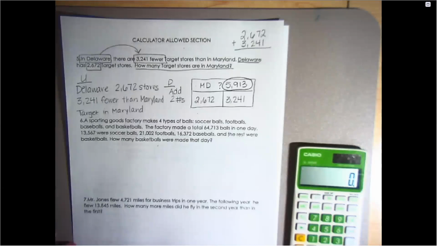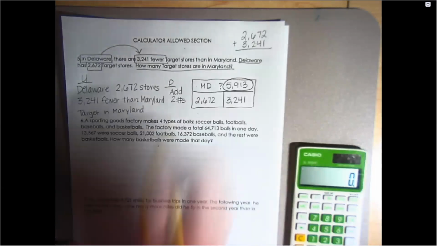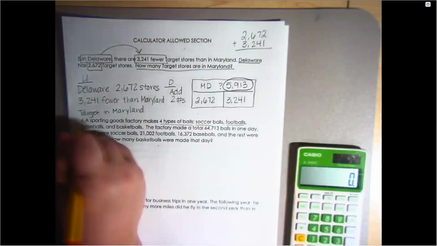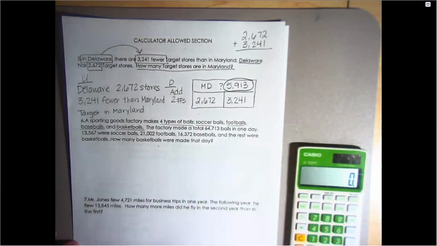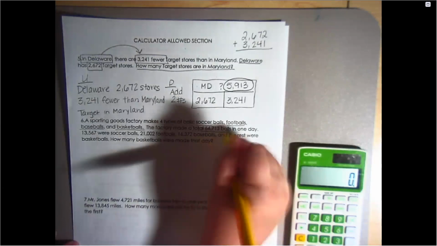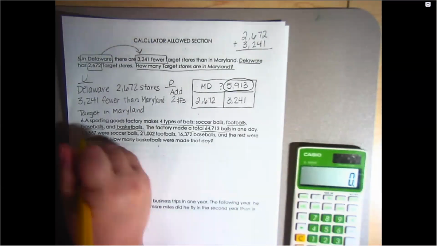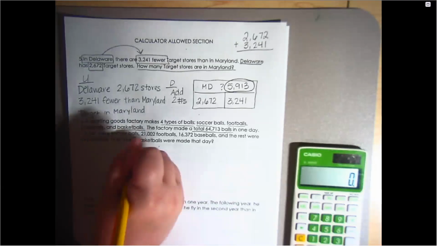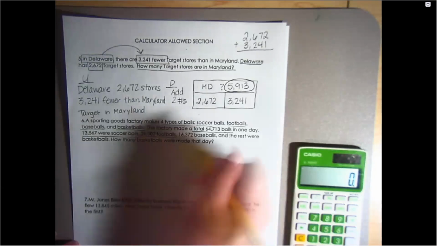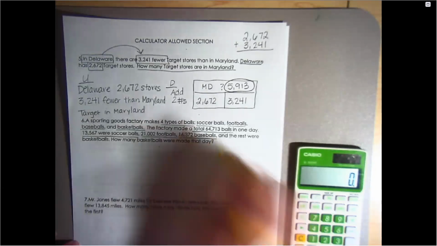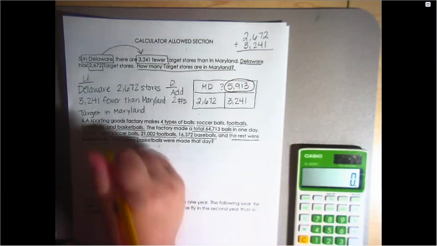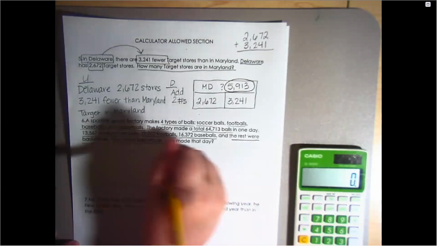Number 6 says a sporting goods factory makes 4 types of balls: soccer balls, footballs, baseballs, and basketballs. The factory made a total of 64,713 balls in one day. 13,567 were soccer balls, 21,002 were footballs, and 16,372 were baseballs. And the rest were basketballs. The question is, how many basketballs were made that day?